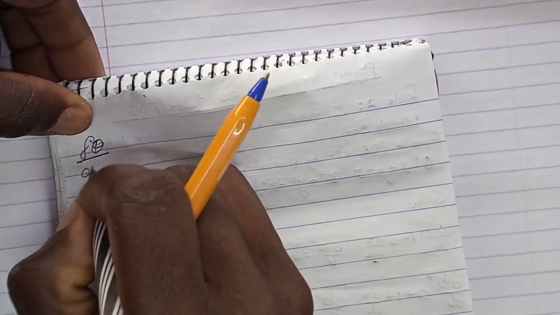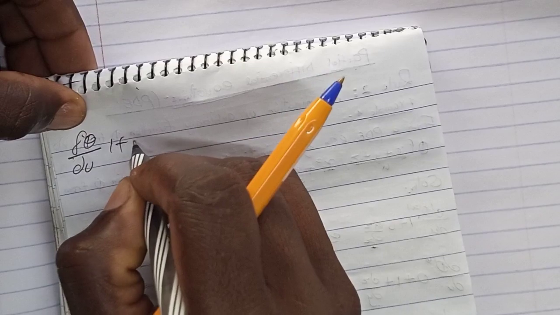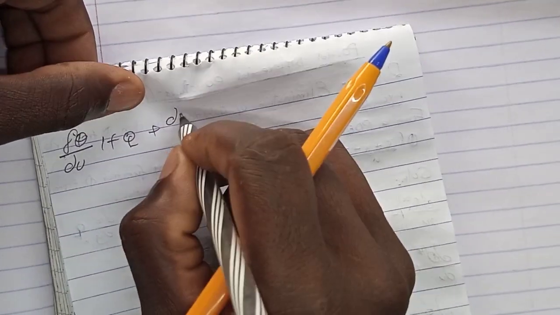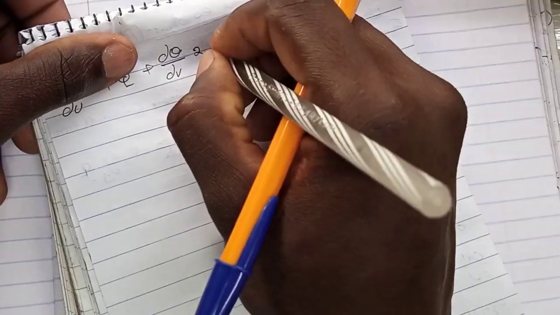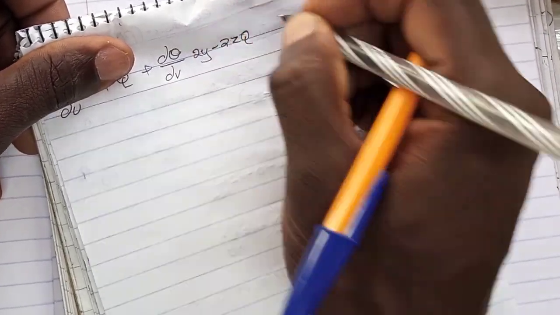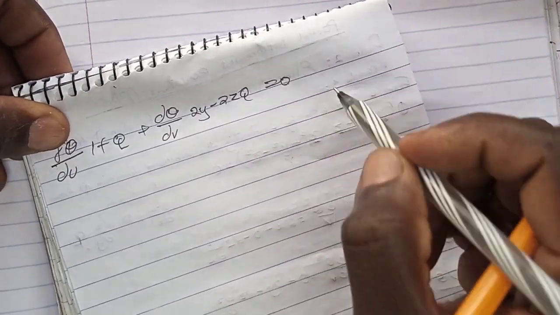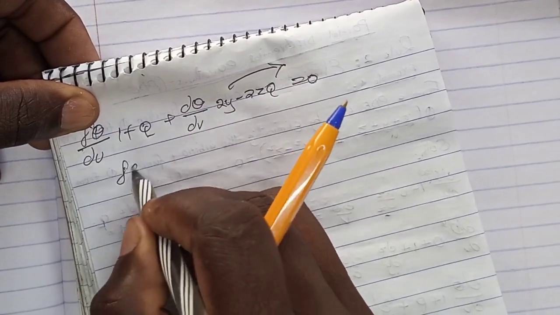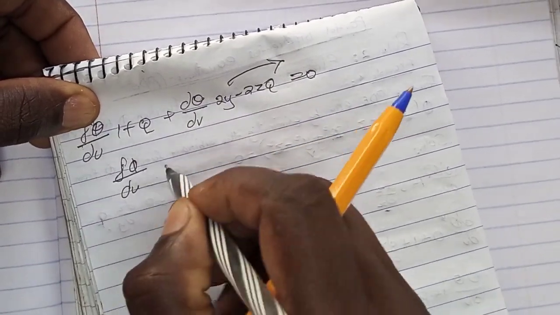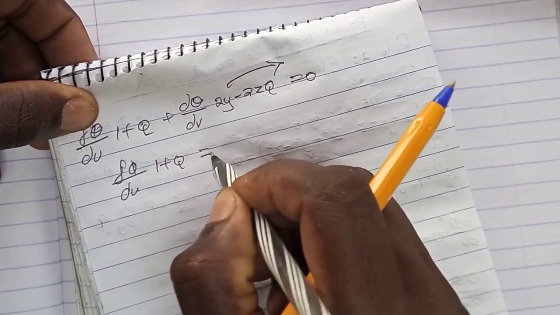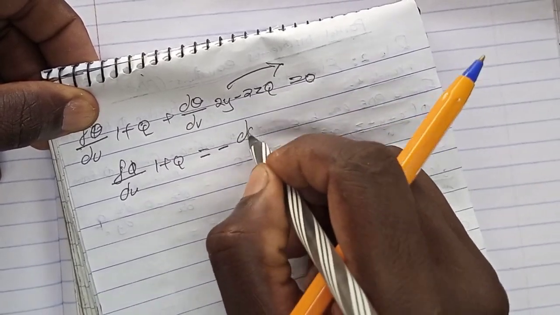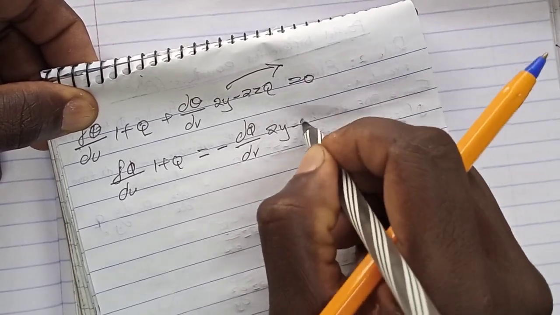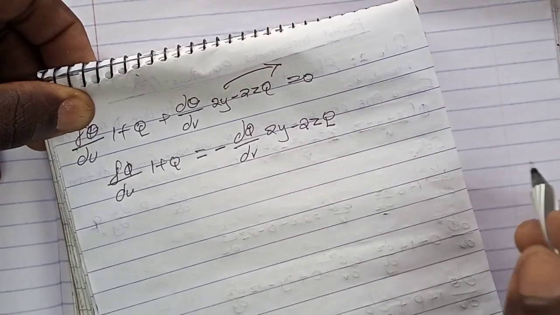Partial over partial u times 1 plus q, plus partial u partial the function of partial v times 2y minus 2zq is equal to 0. So if we take this one across the equal side, we get partial of the function partial u times 1 plus q is equivalent to negative partial of this arbitrary function over partial v times 2y minus 2zq.